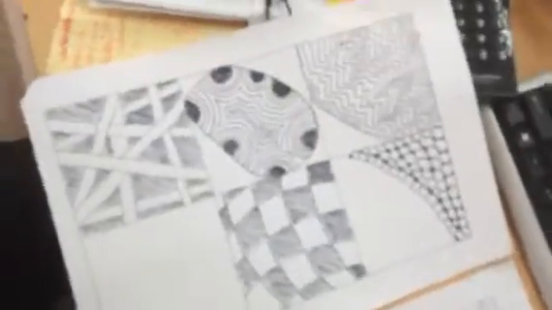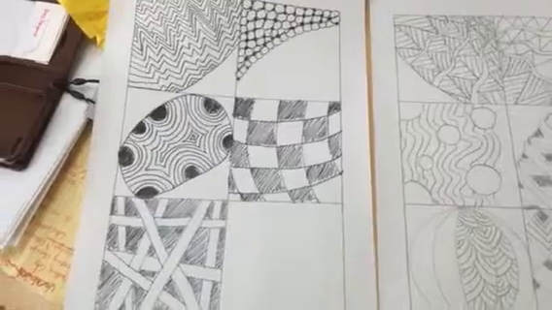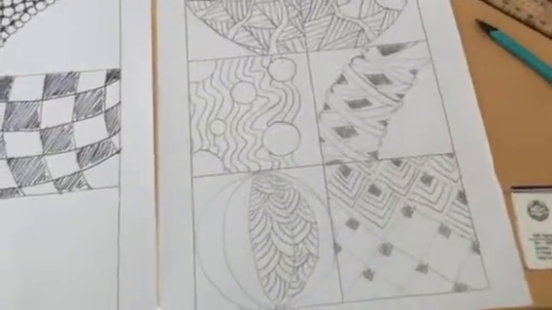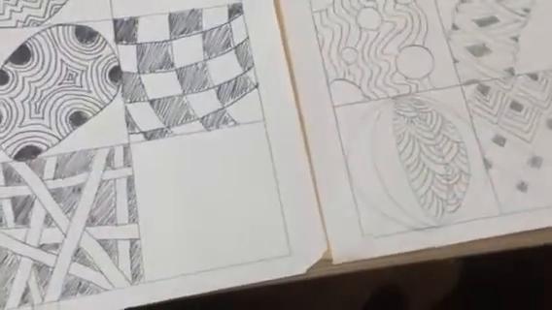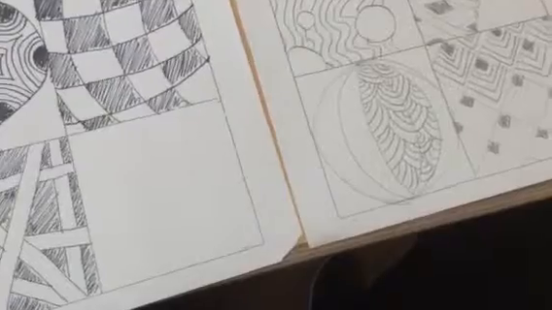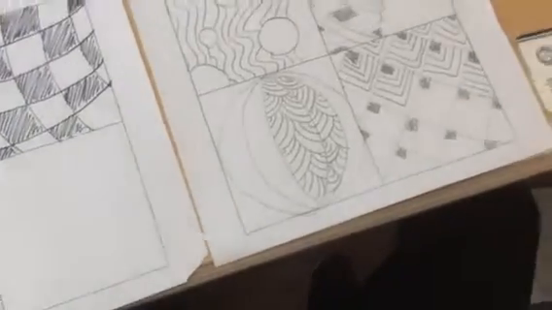Shapes, we've got these ones here that we did the last time, and then we've got the new ones that we did this time. So what do we do when we've finished that? There's actually something that we do next, and this is what we're working towards.